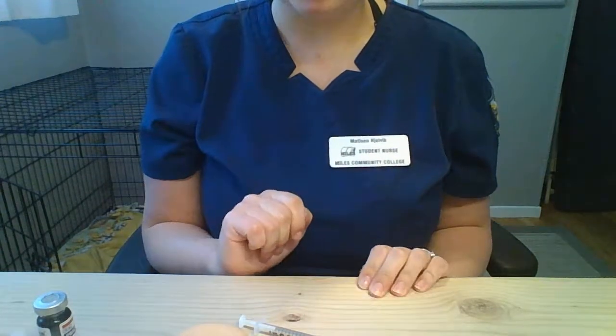Hi, my name is Maddie. I'm going to be your nurse today. Can you tell me your name and date of birth? And the patient will tell me their name and date of birth. And then I will also check the patient's wristband so that I have 2 identifiers.